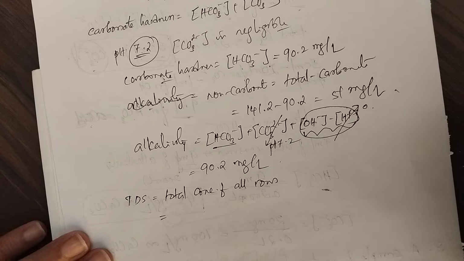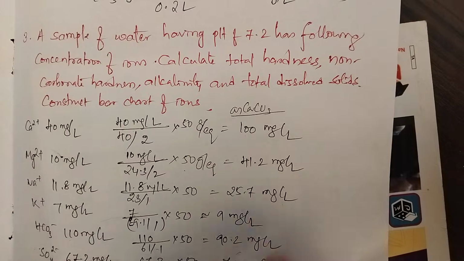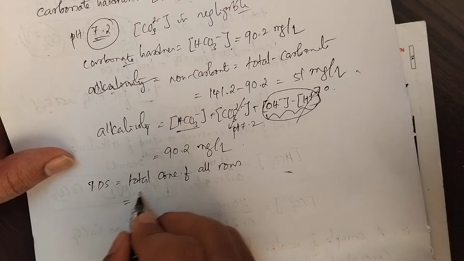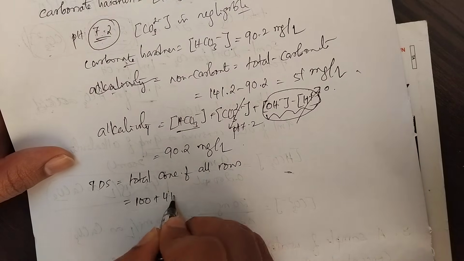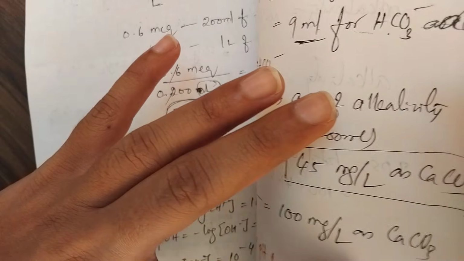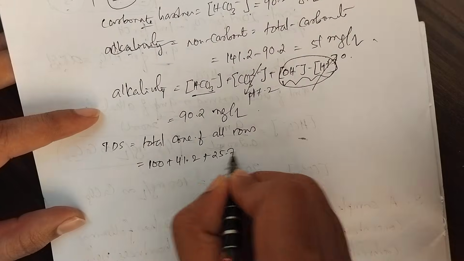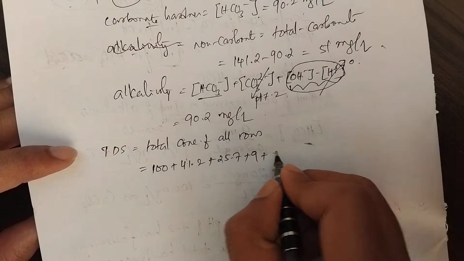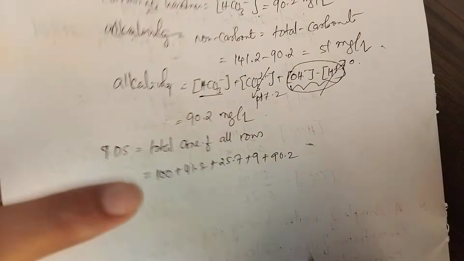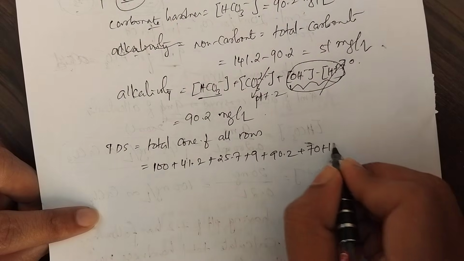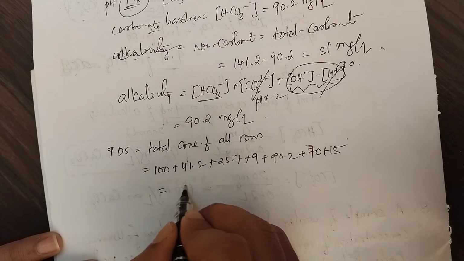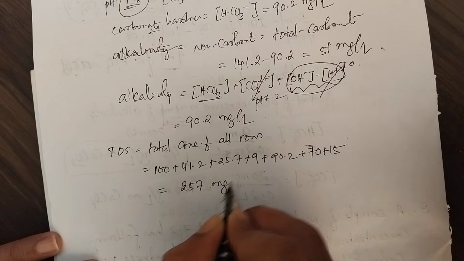So we just need to take the sum as CaCO3, that is 100 plus 41.2 plus 25.7, 9 plus 90.2 plus 70 plus 15. So this comes to around 257 milligram per liter.